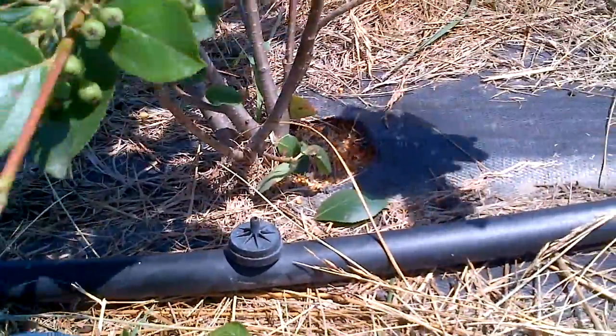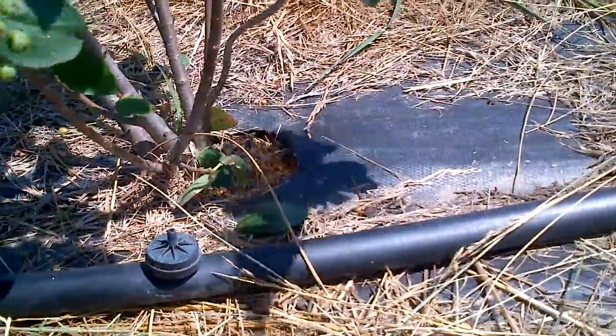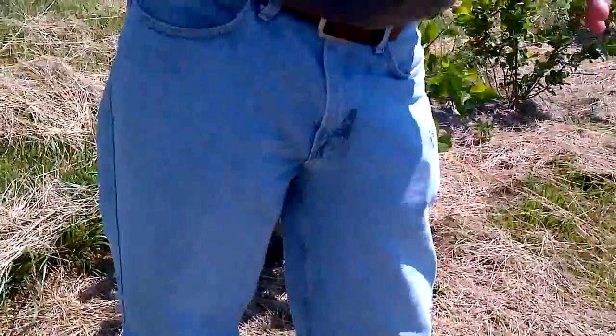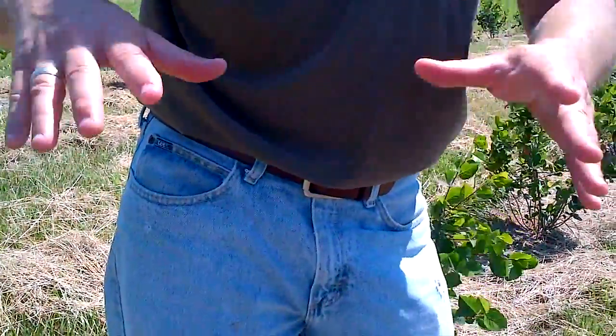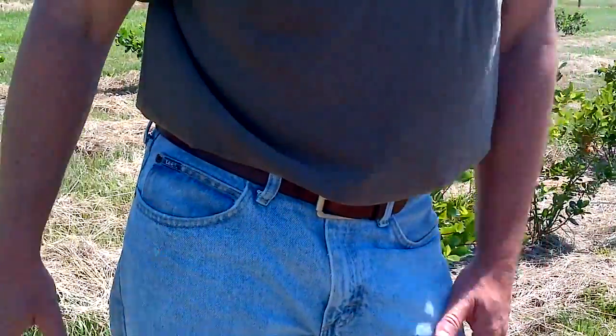That was the other question. How much water do I put on? In agriculture they use terminology like acre inch, so much water per area. But typically it's two and a half centimeters of water a week.